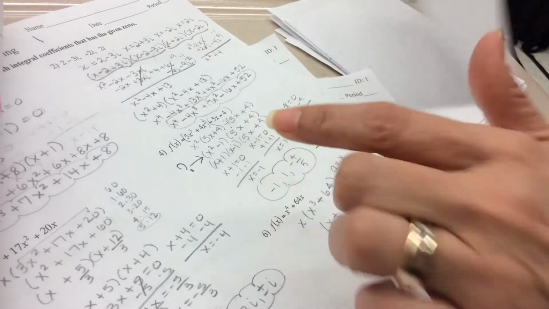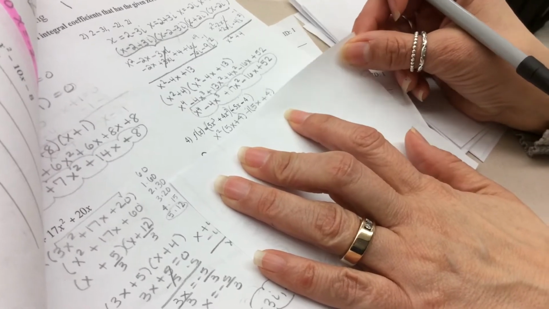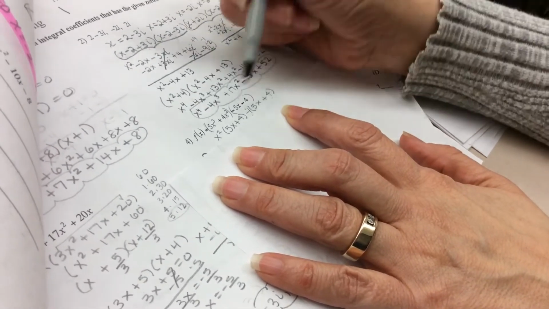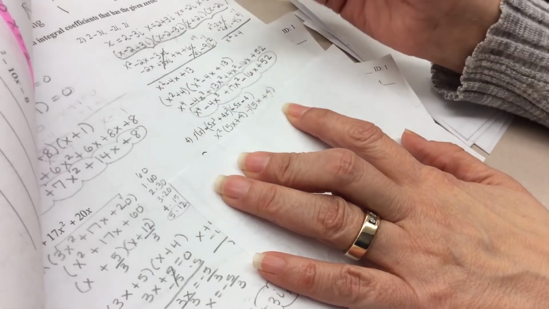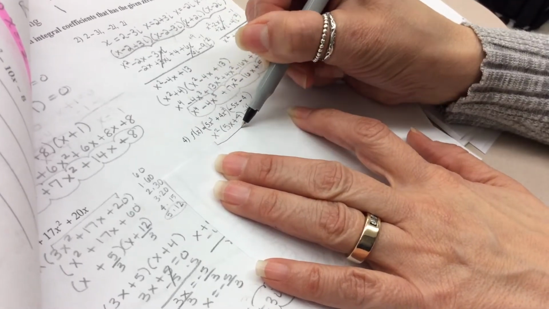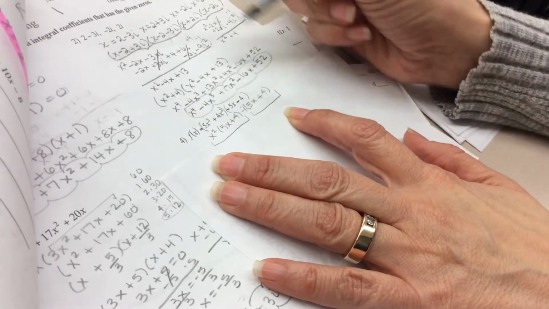When you get to this point right here, okay, this is factoring by grouping. And the reason why it's called factoring by grouping is because you want to group them and then end up factoring out something that they have in common. Here, I really only have two terms. I have this one, and I have this one.